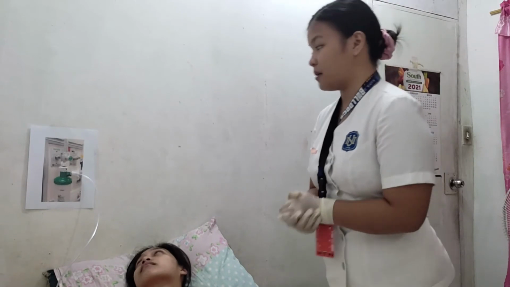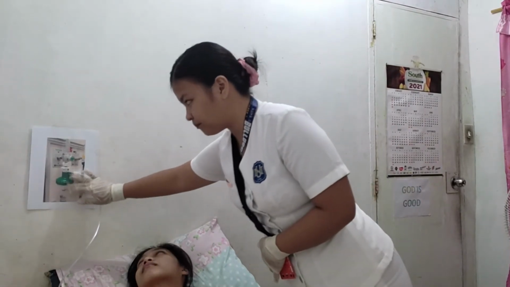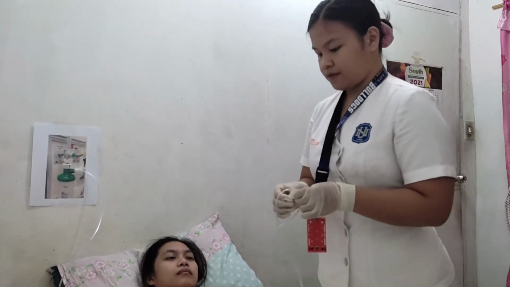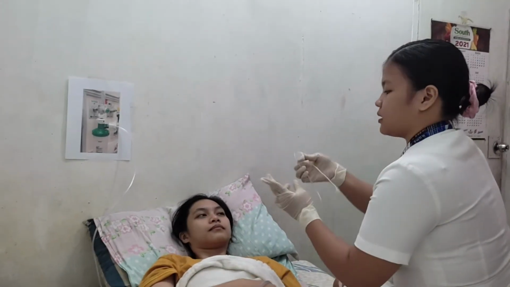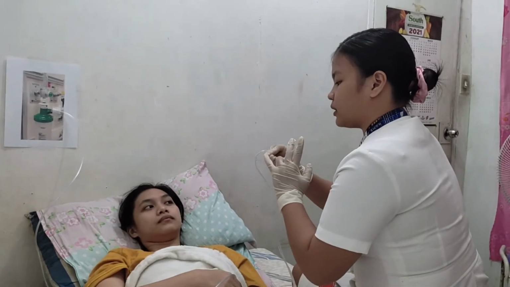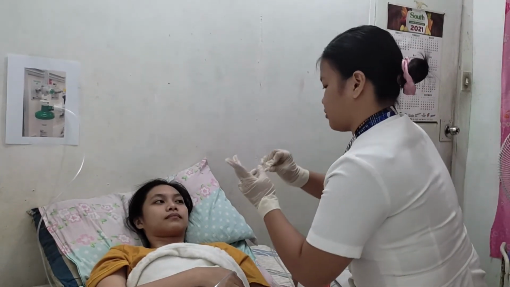Okay, ma'am, before we put that on your face, we will now check the humidifier for bubbles. Since there is none, we can now continue to checking if the oxygen is flowing freely here. This is to ensure that the equipment is working. Okay, so this is the nasal prong, and we will put that in the nostrils of the patient. Let us now start.